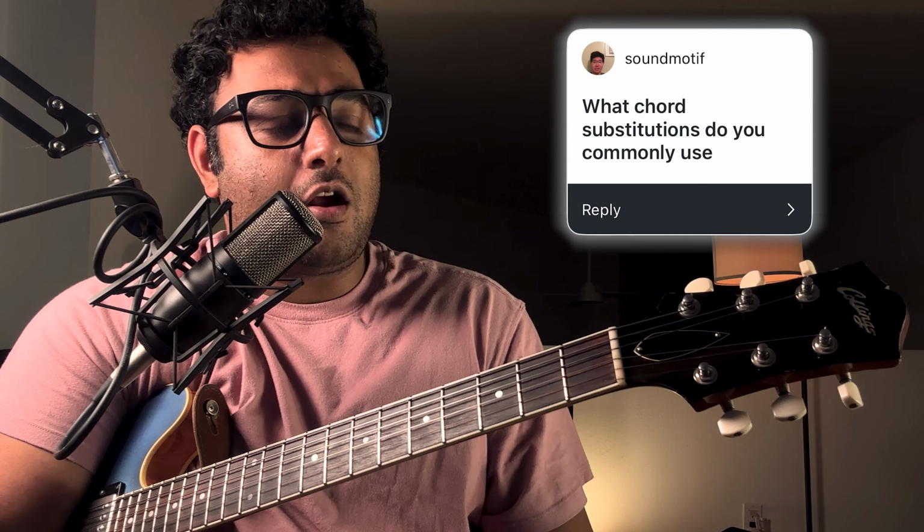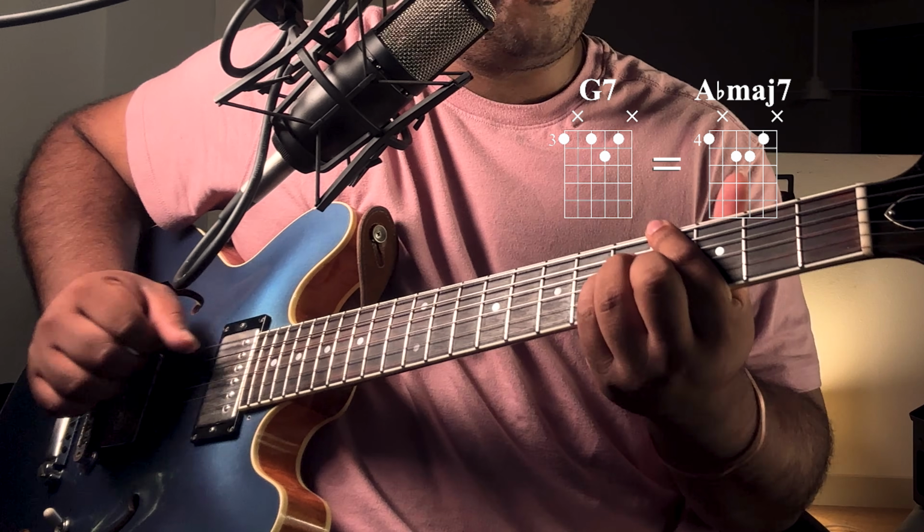The next question by Sound Motif is, what chord substitutions do you commonly use? Now, let's talk about that a little bit. I use different chord substitutions every time I play. Definitely there are certain things that I do like to do quite a bit. In most of my chord substitutions, I think of them on the dominant chord. Sometimes I even think of a minor chord as a dominant chord, but we can get into that a little later. Sometimes I just think of a G7 chord as an A flat major chord, you know?